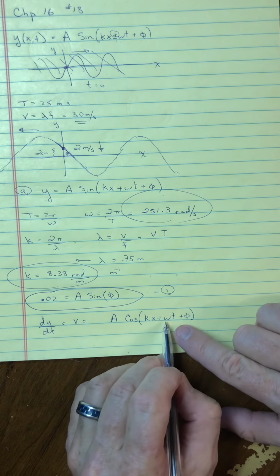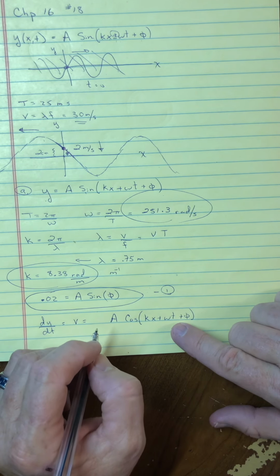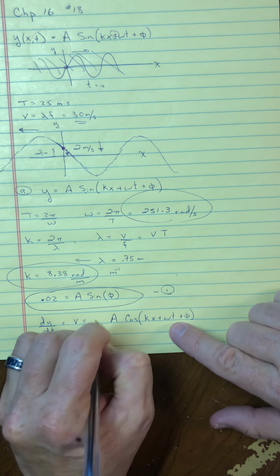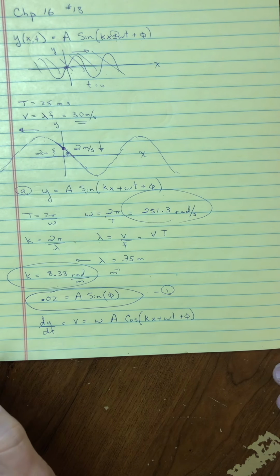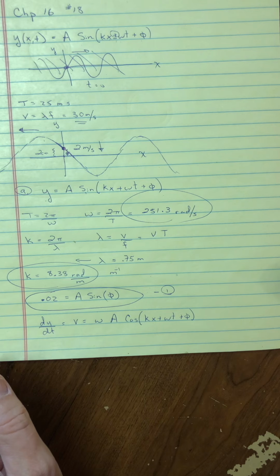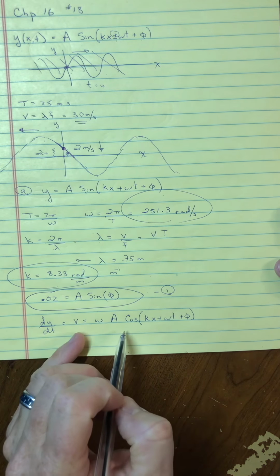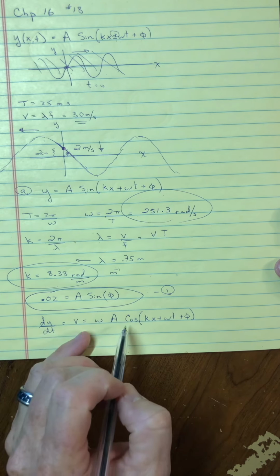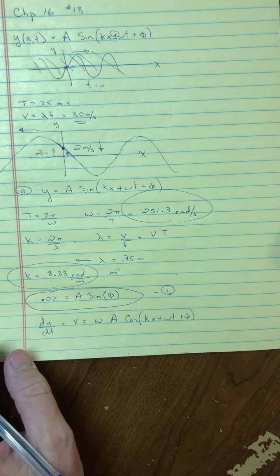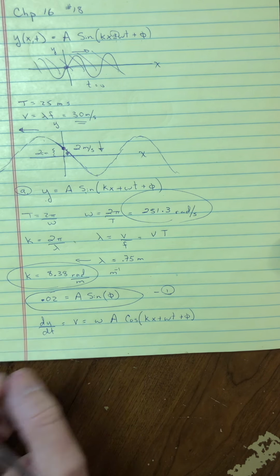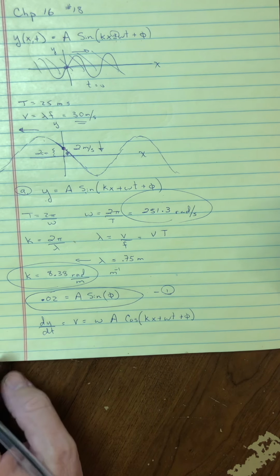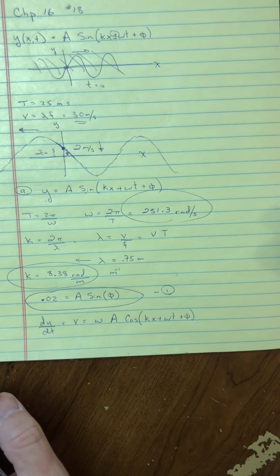And with the chain rule, the derivative with respect to time would bring out an omega. Or is that a negative? I'm debating here. Derivative of sine is a cosine. Okay. So far, all that looks good.